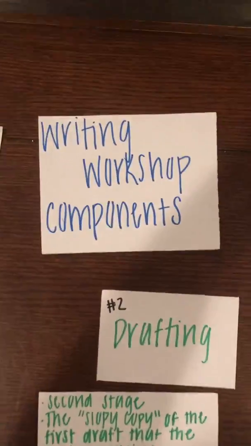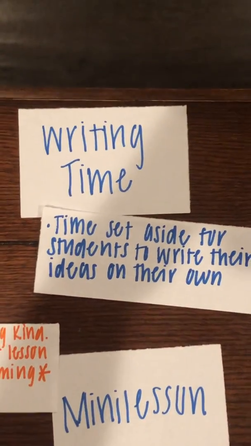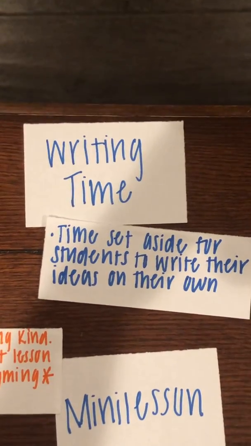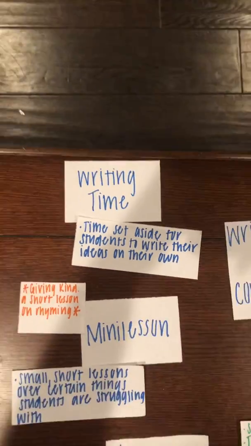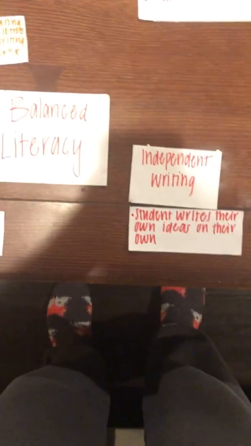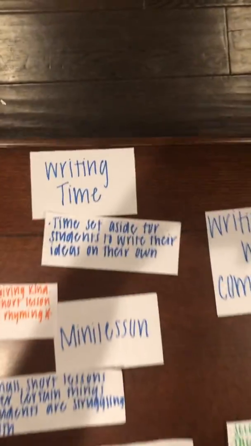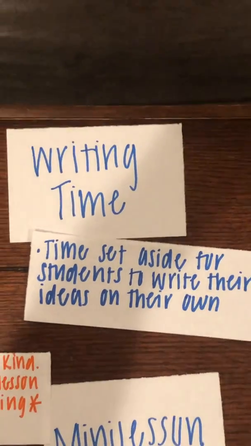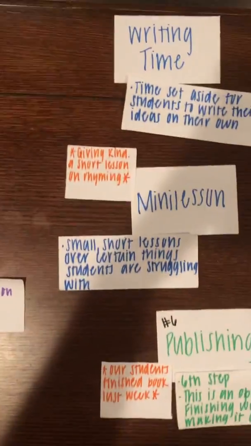Moving on to writer's workshop components. Writing time is time set aside for students to write their ideas on their own. Think back to balanced literacy, independent writing. Both of these concepts are about having writing time for students to write on their own.